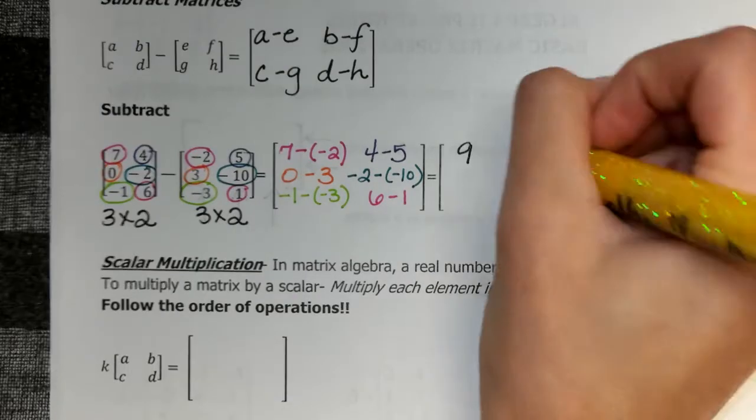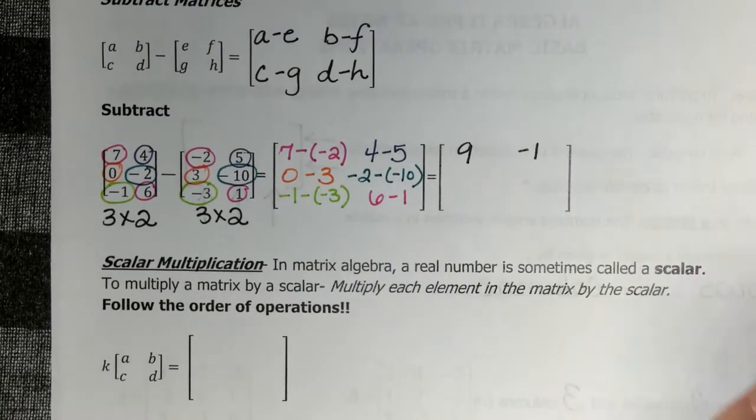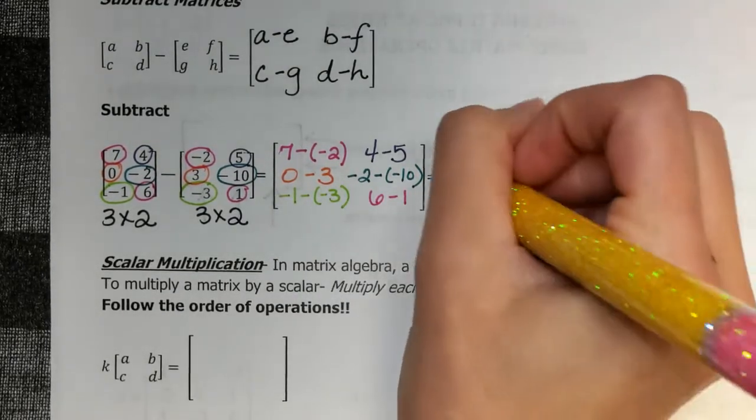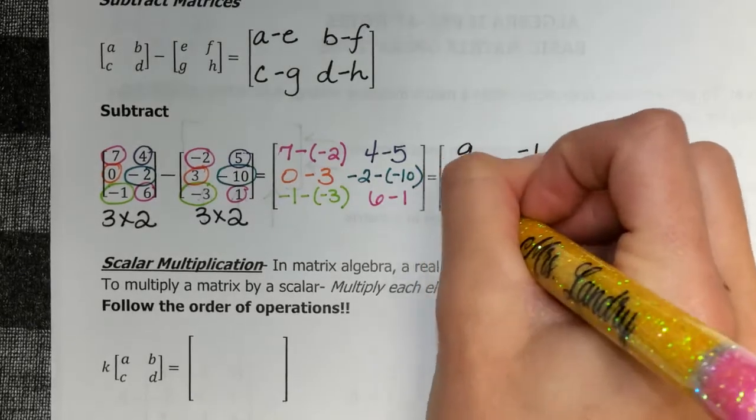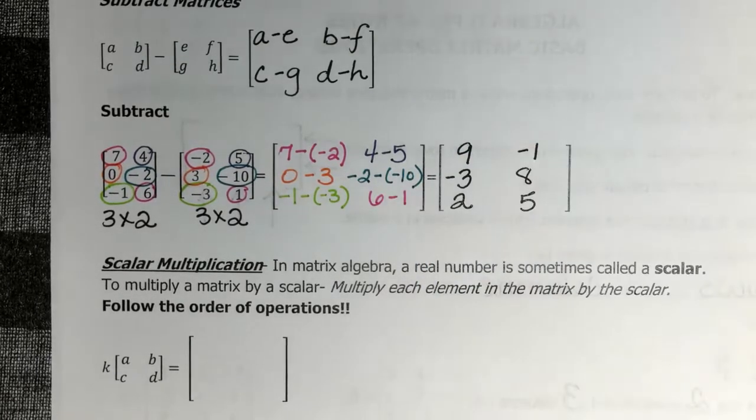4 minus 5 is going to give me negative 1. 0 minus 3 is going to give me negative 3. Negative 2 plus 10 would give me 8. Negative 1 plus 3 would give me 2. And 6 minus 1 would give me 5.